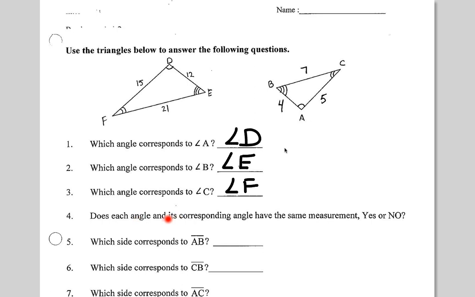Does each angle and its corresponding angle... Yes, Paul. I need a bathroom. Go ahead, Paul.